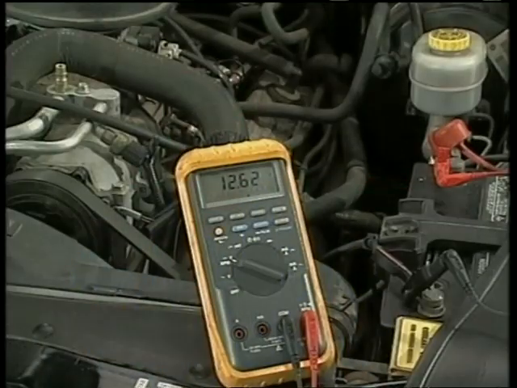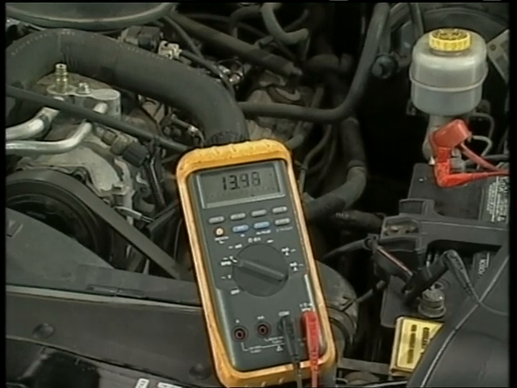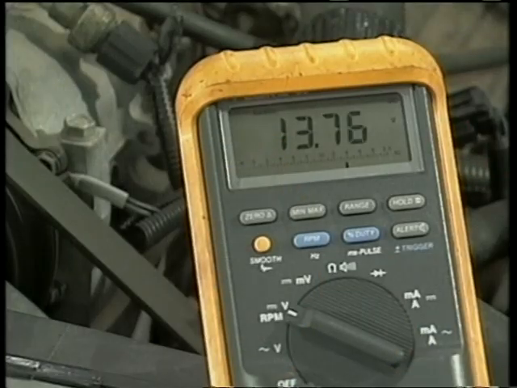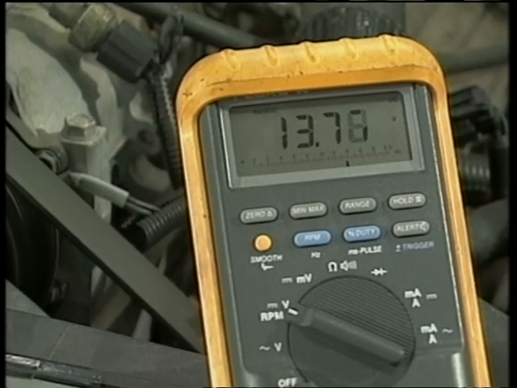You may wish to perform a couple more tests to ensure that the battery will hold a charge. While leaving your DVOM connected to the positive and negative battery terminals, start the car. Cranking the starter will reduce the voltage reading about 2 volts. But as soon as the car starts, the voltage should increase about 0.5 to 1.5 volts above the resting voltage, in this case to 13.77.